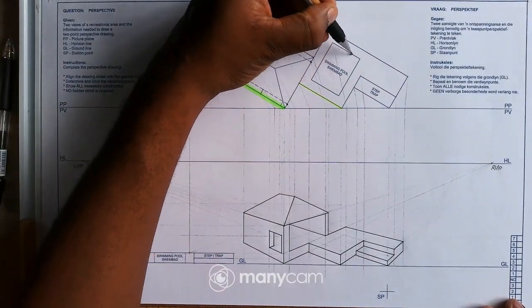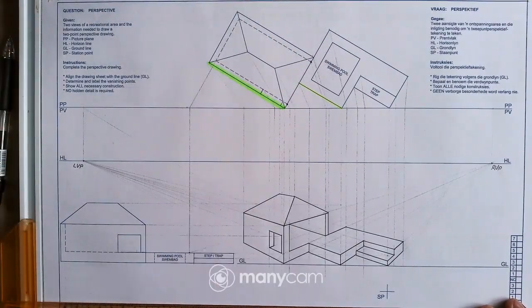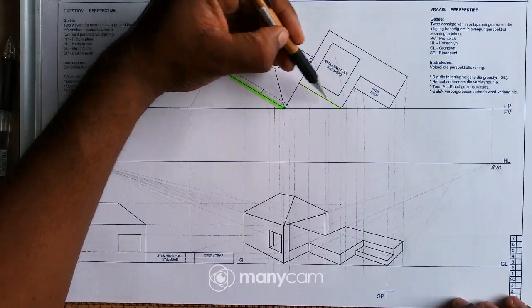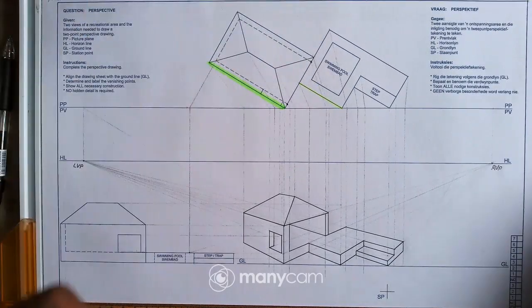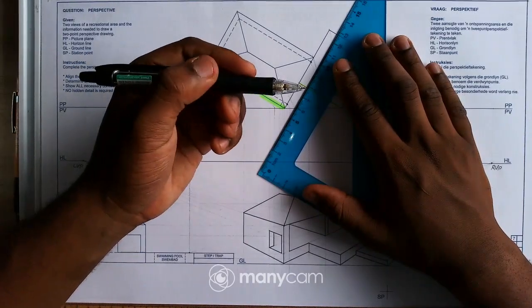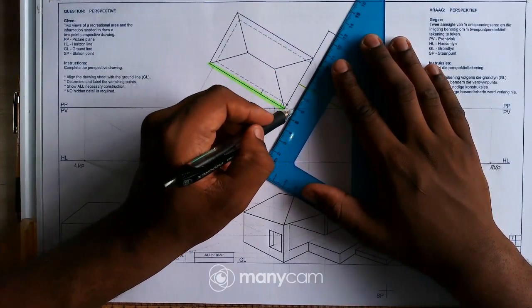This top rectangle there. Okay, for this rectangle, I have to extend these two lines down to the picture plane.